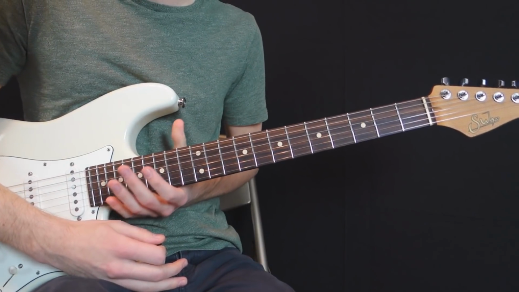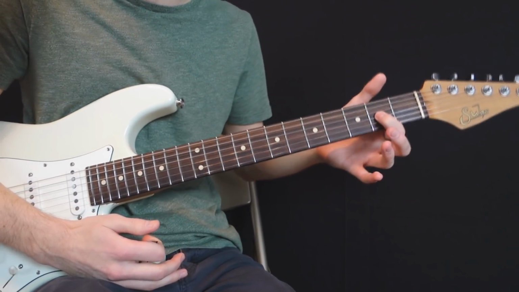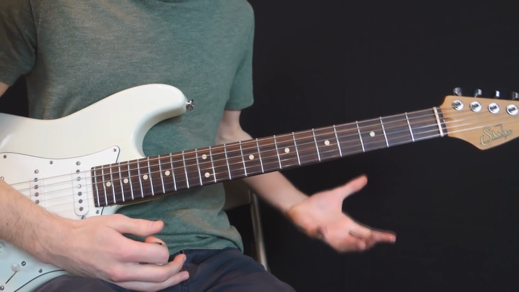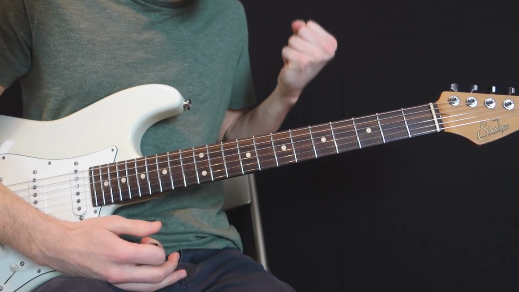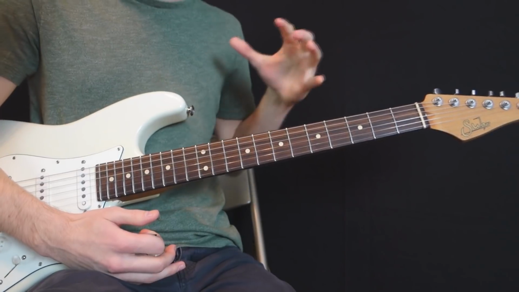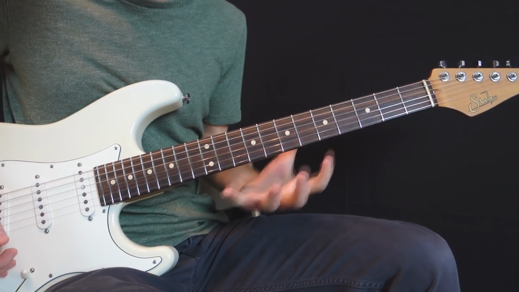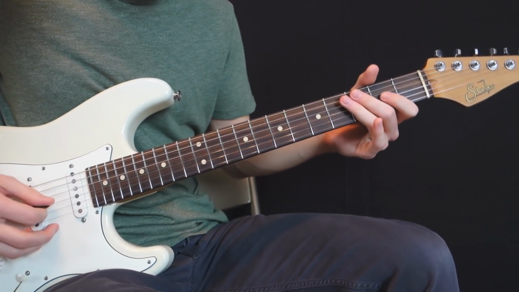So for example, if I were to focus on the downbeats on the root note of my chords, this would sound great too, but it will not be so dramatic as when we use the second interval. So let's make the example of dwelling on the root intervals.